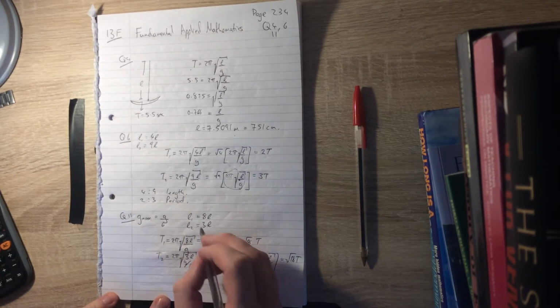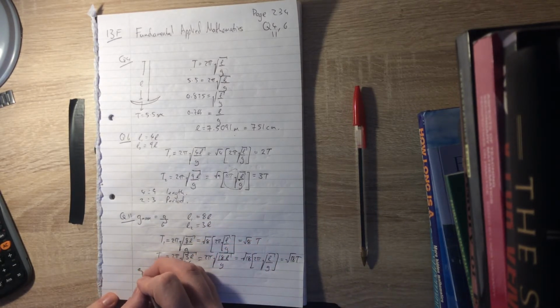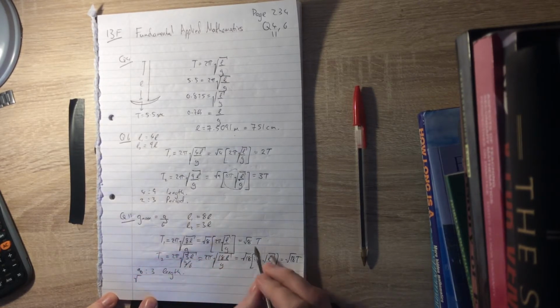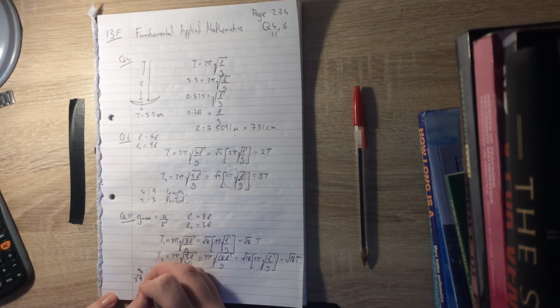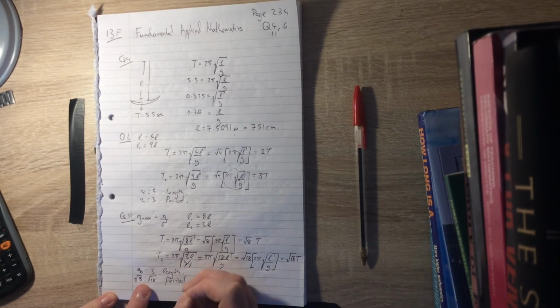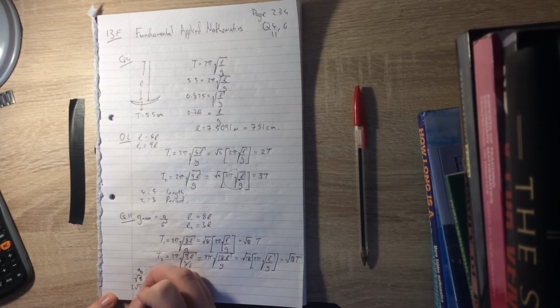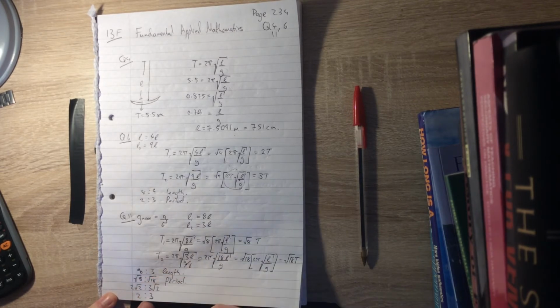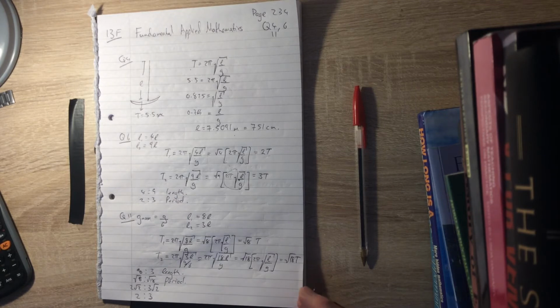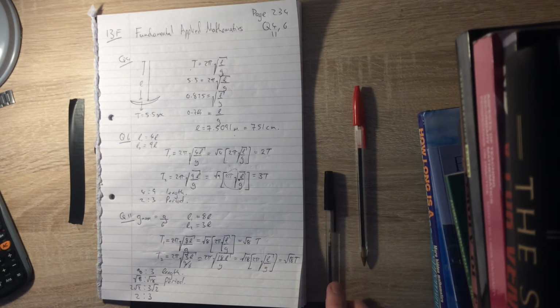So our ratio, as 8 is to 3 for length, is as root 8 is to root 18 for period. Now that simplifies. That is 2 root 2 is to 3 root 2. So that's a 2 is to 3 ratio for the period. As usual, plenty of other questions there. This section isn't too bad at all. I'd encourage you to give it a go.